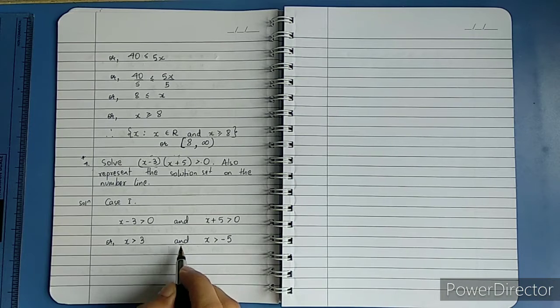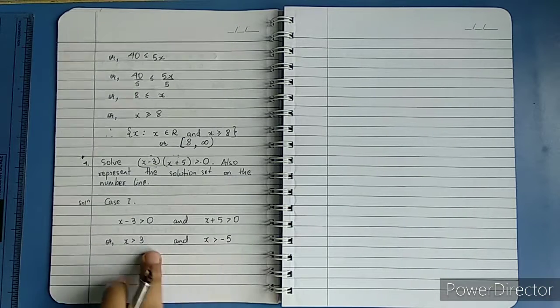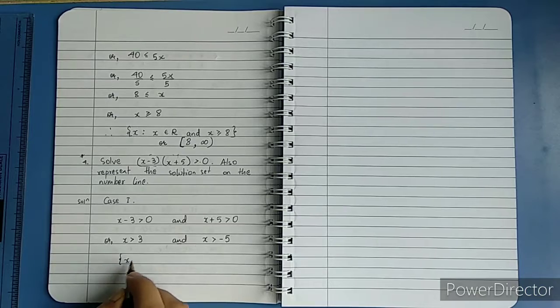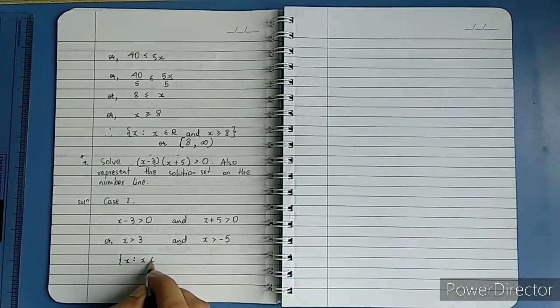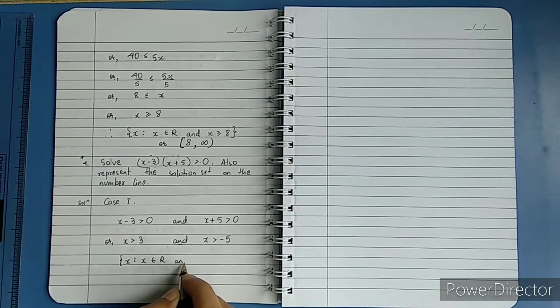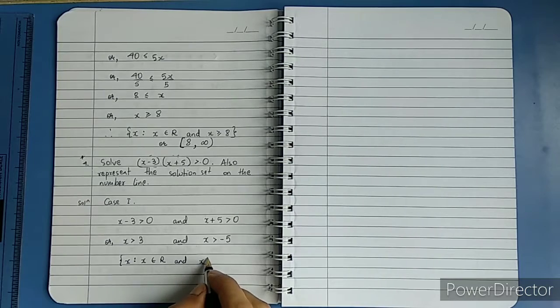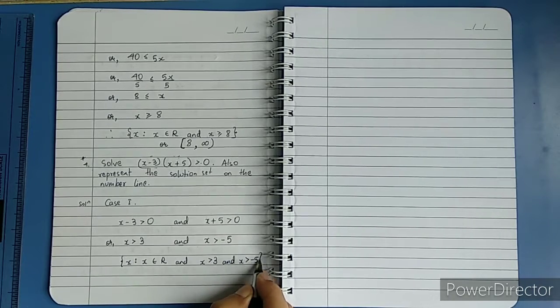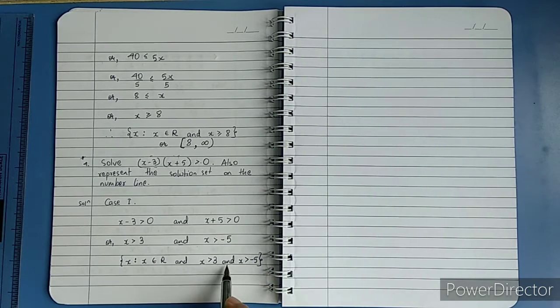And represents intersection. Intersection basically means whatever is common in both of them. So what we get as a solution is x such that x belongs to real numbers and x is greater than 3 and x is greater than minus 5. Whenever we have an and over here, we always take what is common in both of them.